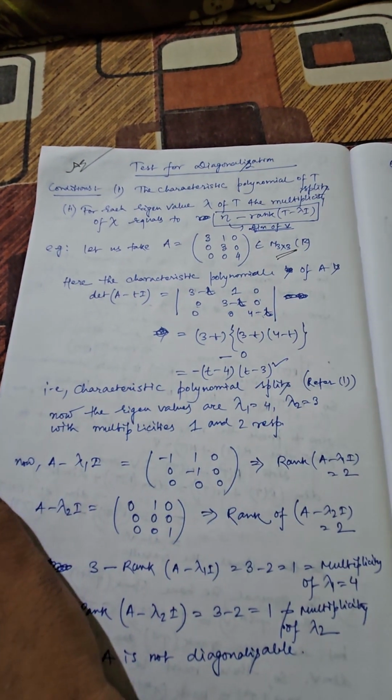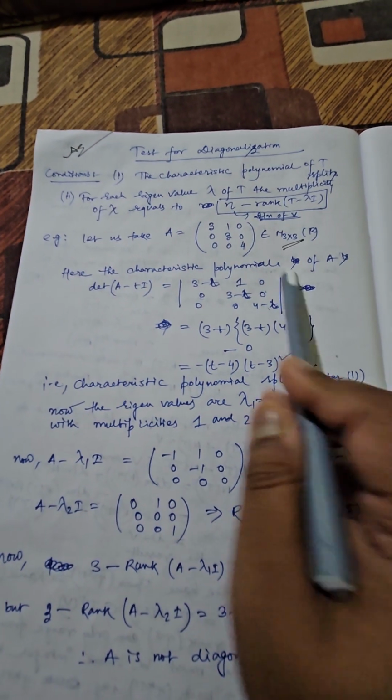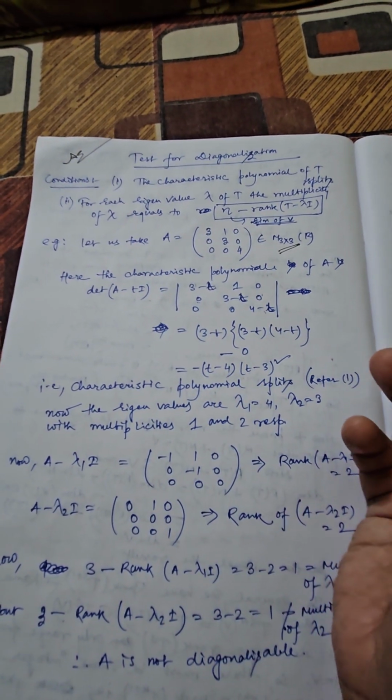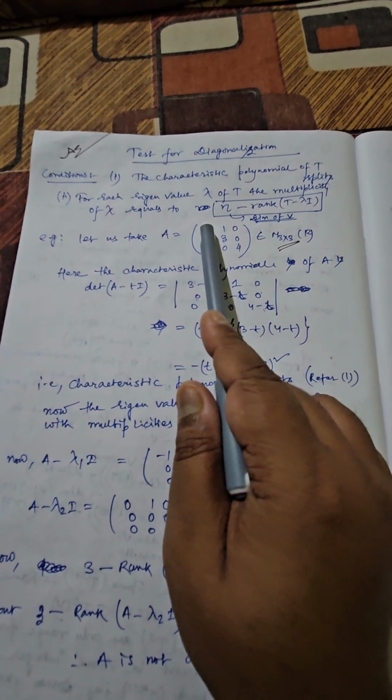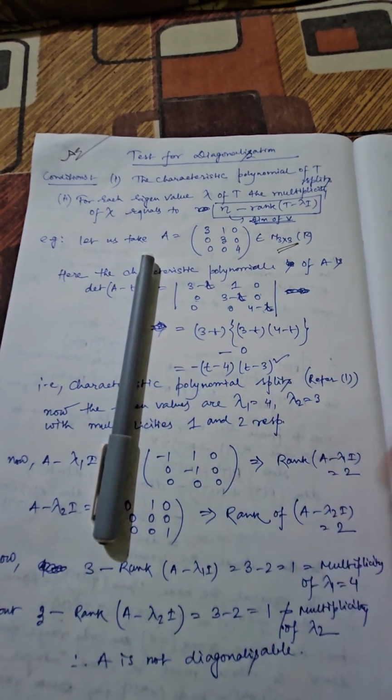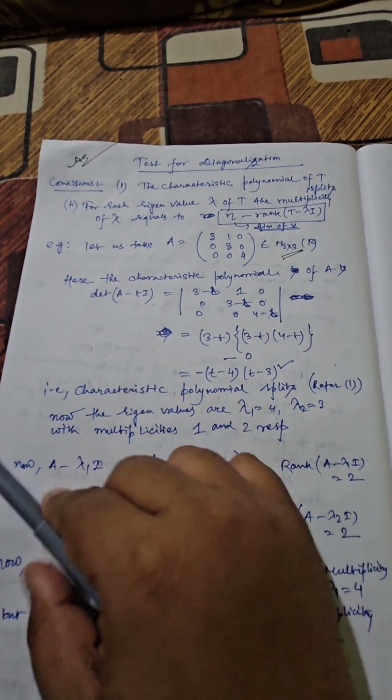Now what you have to do is find the characteristic polynomial of this matrix. We all know how to find the characteristic polynomial. Simply consider the diagonal elements, put some constant, you can choose lambda. Here I have written T.